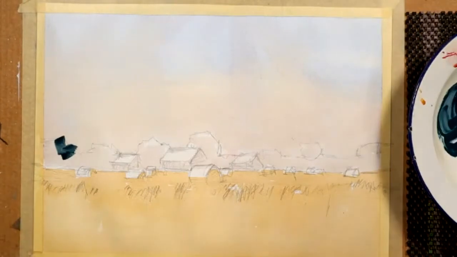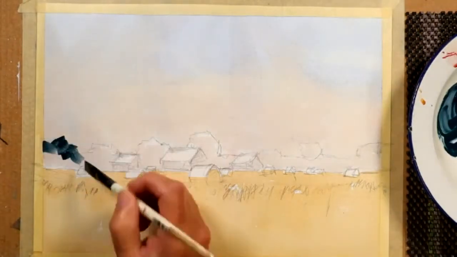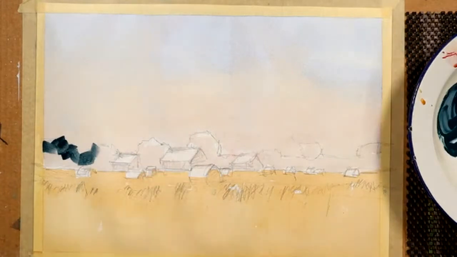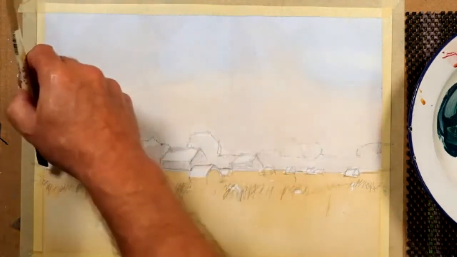And count your brush strokes. I don't mean you should say 1, 2, 3, 5. Perhaps I should say be conscious of how many brush strokes you're applying. You'll forget what it is you're supposed to be doing. But the point I'm trying to make here is be economical. You don't want lots and lots of brush strokes.